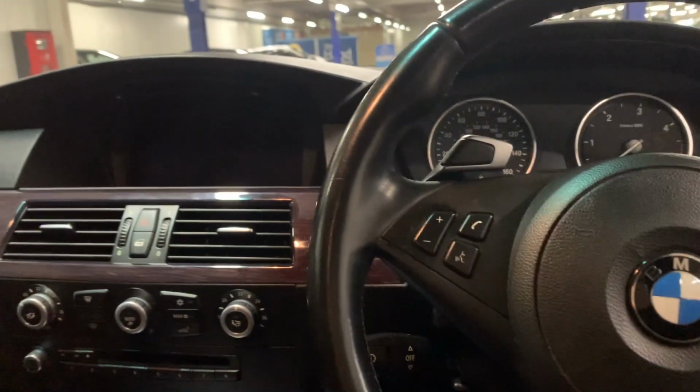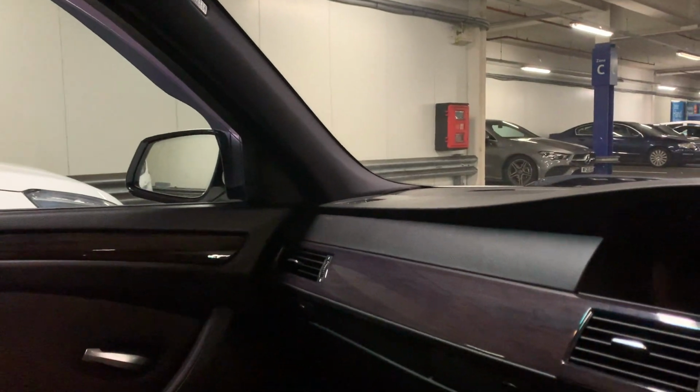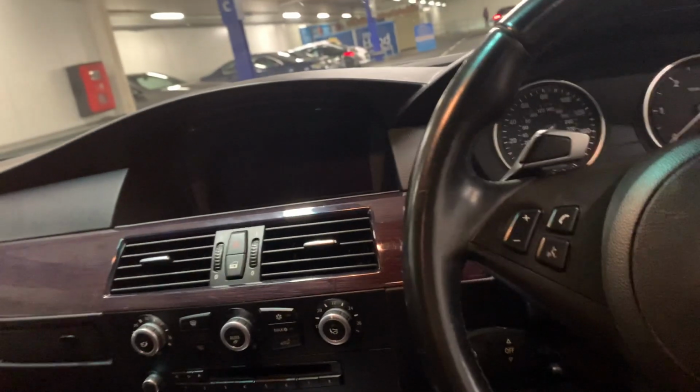For example, this car has got folding door mirrors, and if you hold the key, you can pretty much lock and unlock it with the folding door mirrors. Also, I'll show you something too.